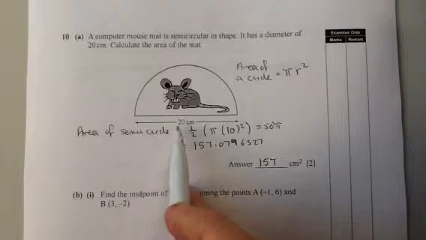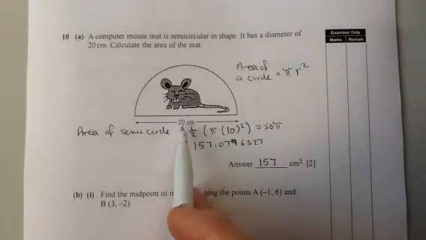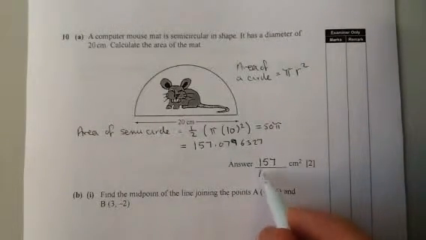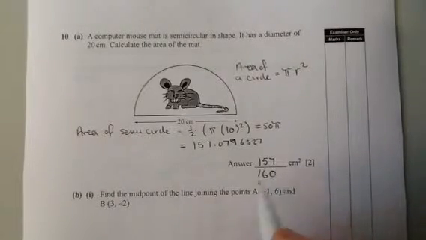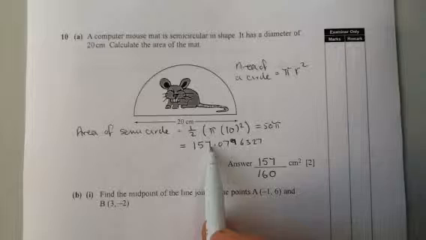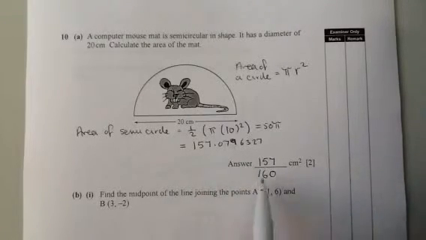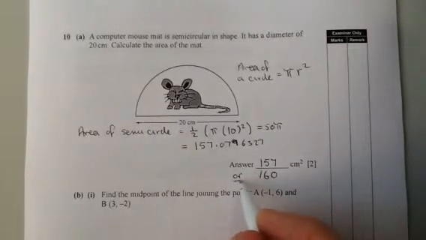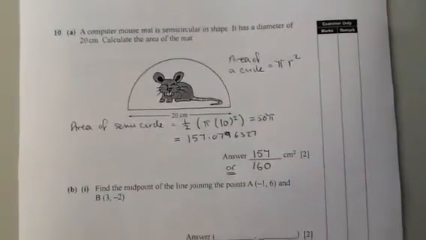Or if we say that it's been given to two significant figures, you could even make an argument to say it rounds to 160. Second significant figure is 5. Because the next number is bigger than 5, we've got to round up. So I would imagine both of those answers would be acceptable.